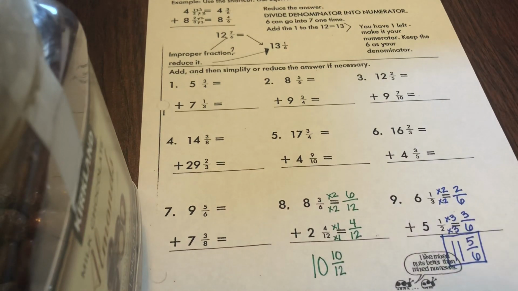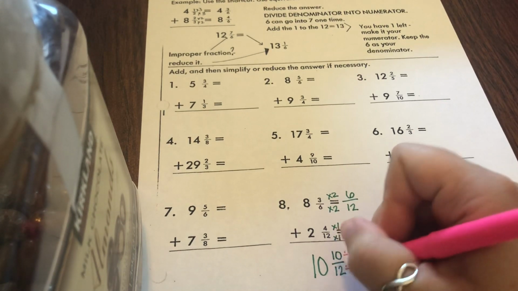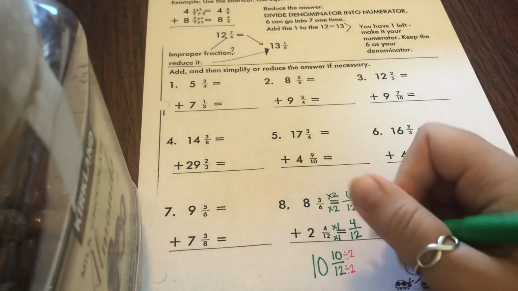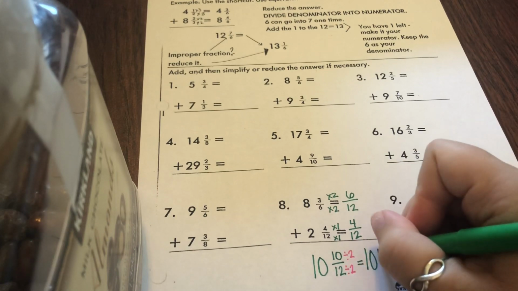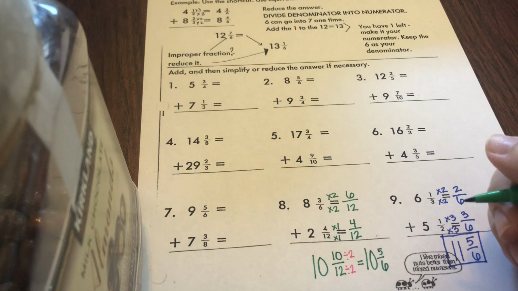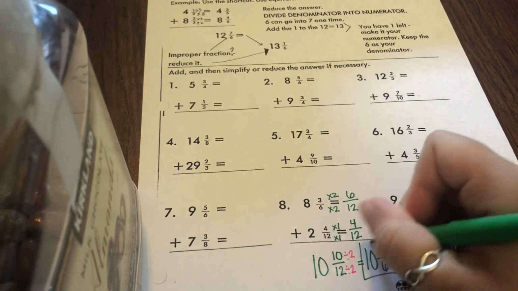Now, unlike last time, this time we can reduce this fraction. What can go into both 10 and 12? 2 can. Please always take the 2 seconds to write what you're dividing by. You'll make less errors that way. Keep your whole number in front, and 10 divided by 2 is 5, and 12 divided by 2 is 6. Can you reduce it again? Nope. Is it proper? Yep. You're done.